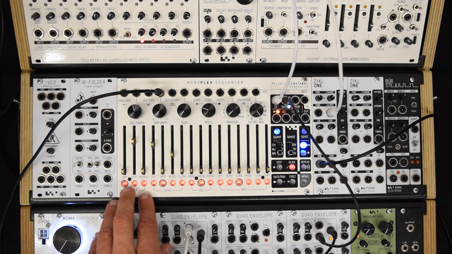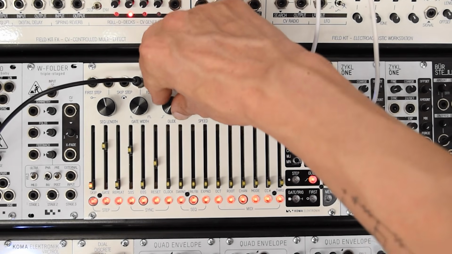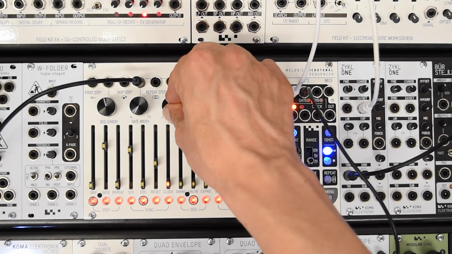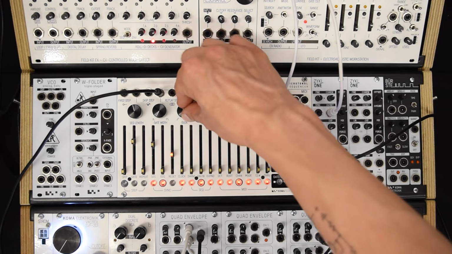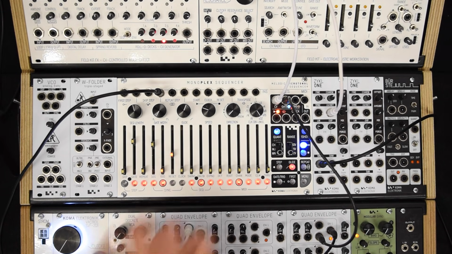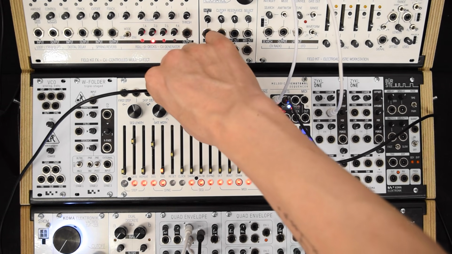There's also glide enabled for each step of the sequence right now. By increasing the glide, you can hear how each note flows into each other. And you can also enable it on just a particular step if you want to. Of course, this is also CVable.